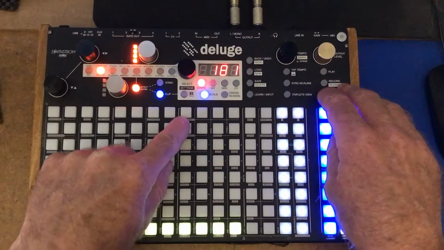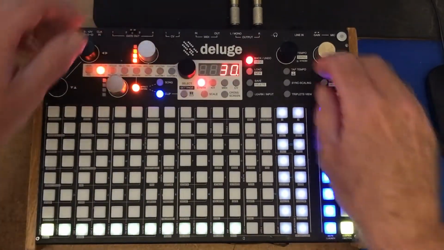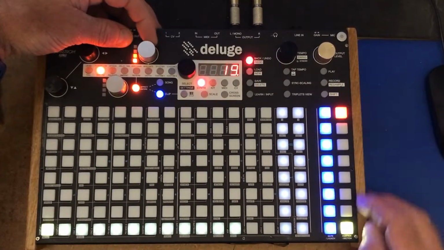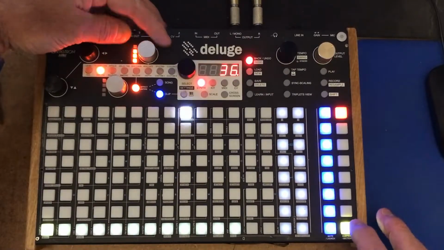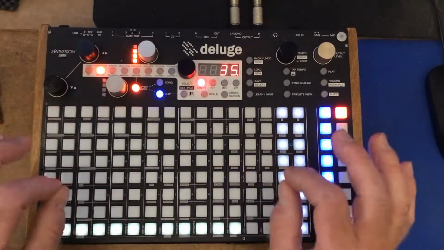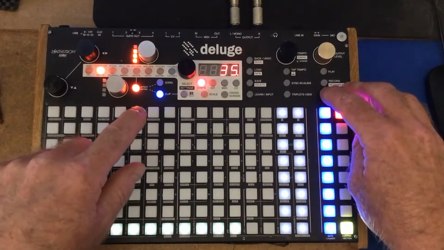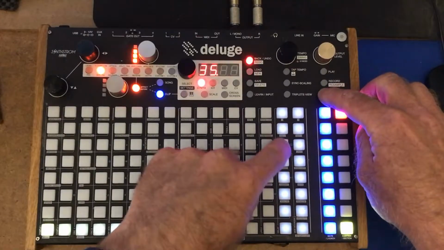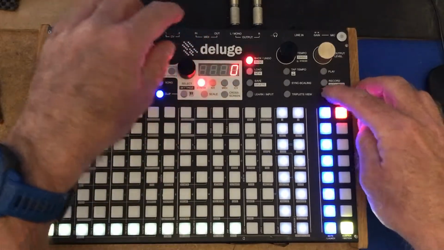Now filter. We go up here, frequency there. At the moment it's almost at the full. There we go. That's dropping down the frequency, if you can see that. So if we leave that as a start, if you want to alter that over time, I press shift, go to LFO 1 there. Now that's flashing, and this is the amount of influence over time it has.